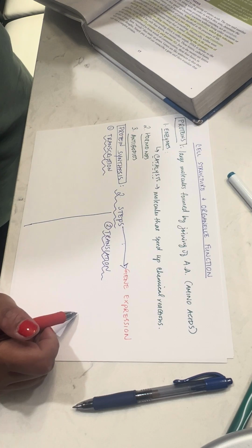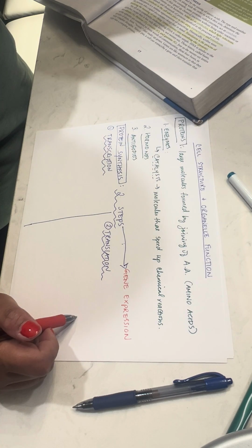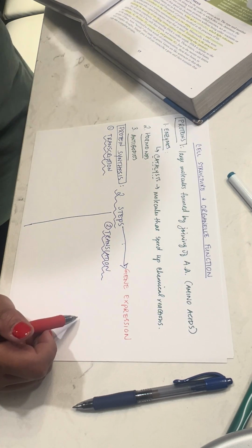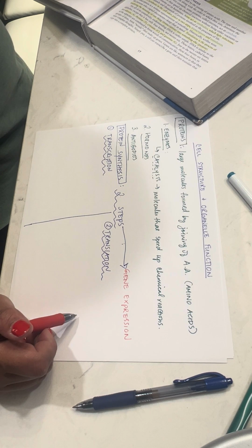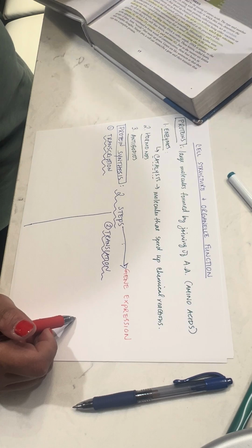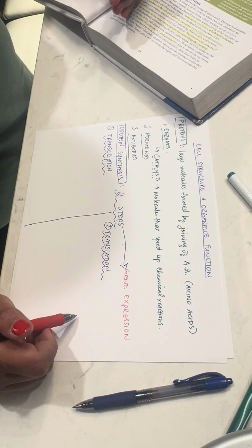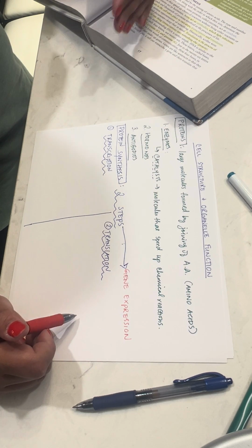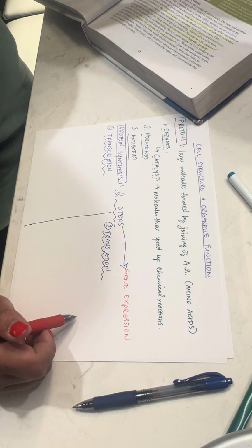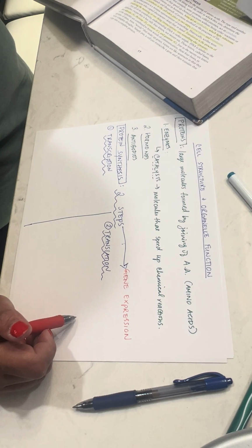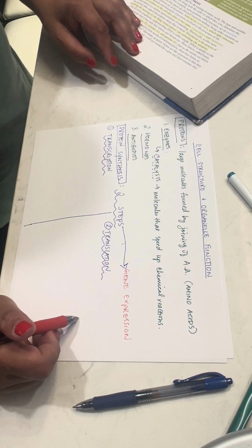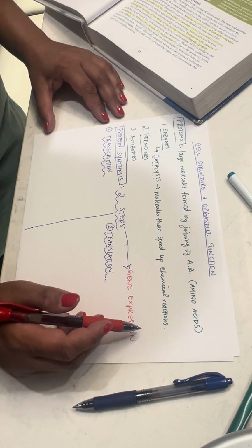I'm going to give you some generalized things about this, and then we'll go on to an actual chart of transcription and translation as we get more into this, okay? Now, let's talk about transcription first.